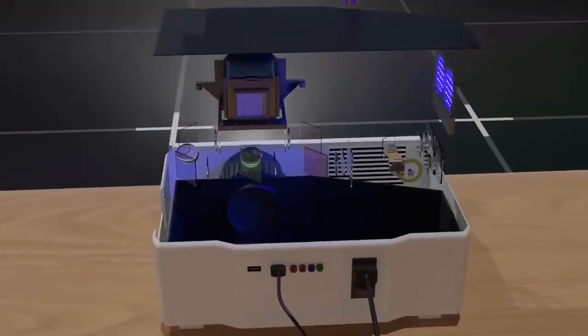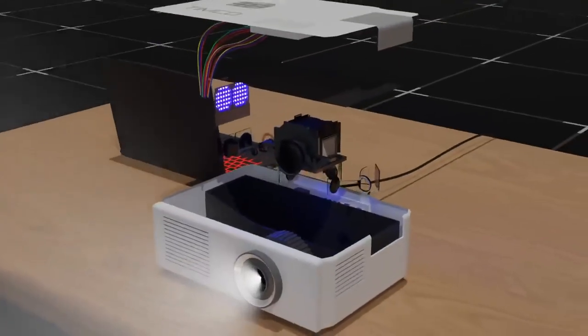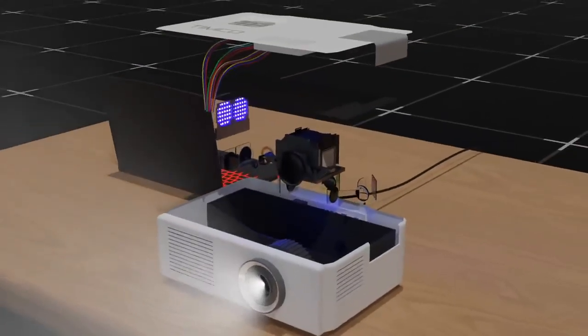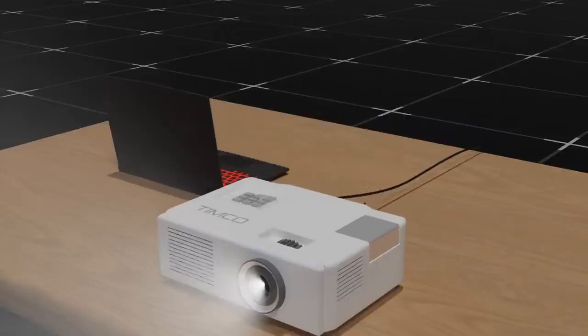In this video, we will learn about the working principle of an LCD projector, especially a 3 LCD type of projector. Before going directly into the working process, we have to learn some basic things.